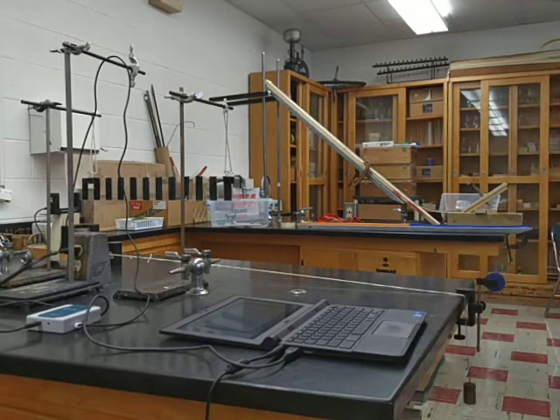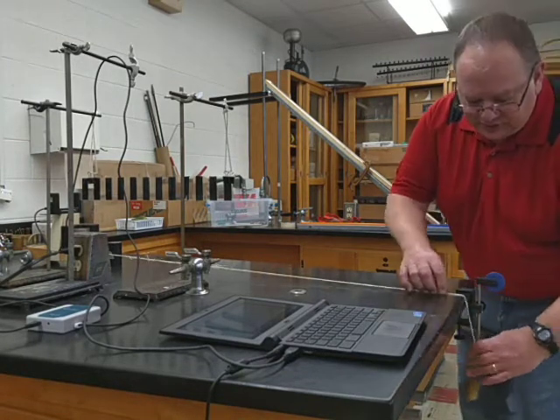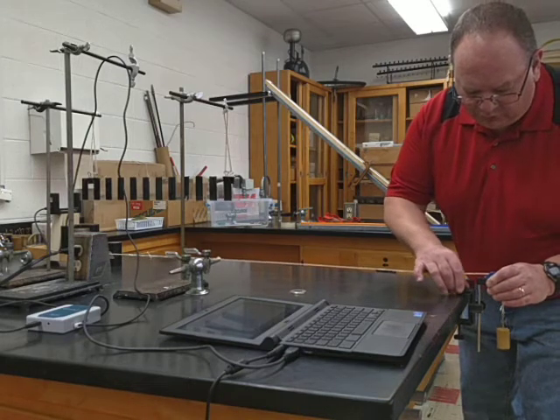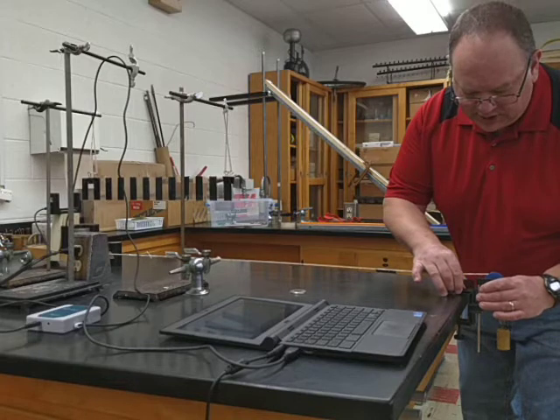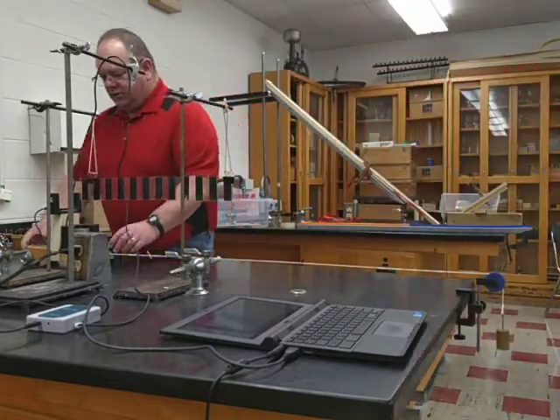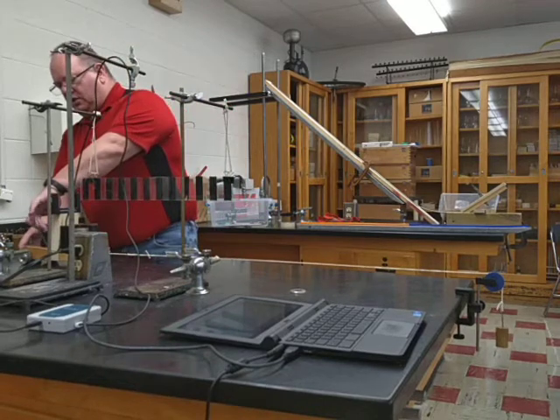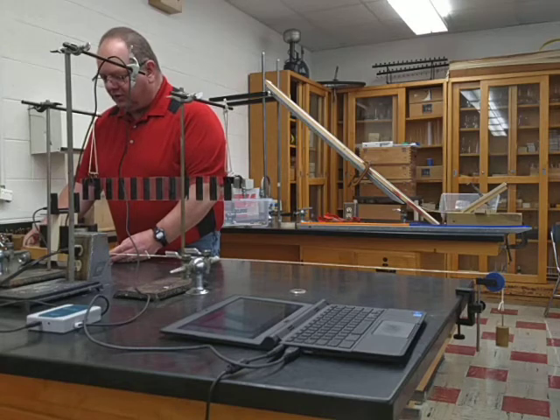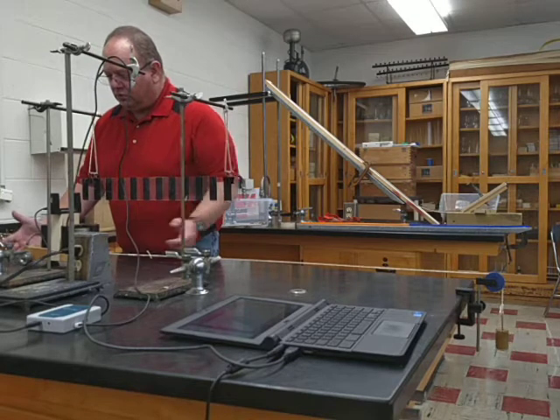This is going to be our 6th trial. Weight came off the pulley. So the 6th trial is going to have the cart plus 5 kilograms. And go.